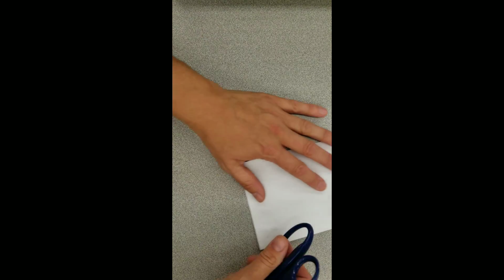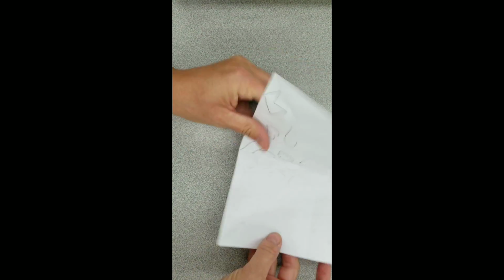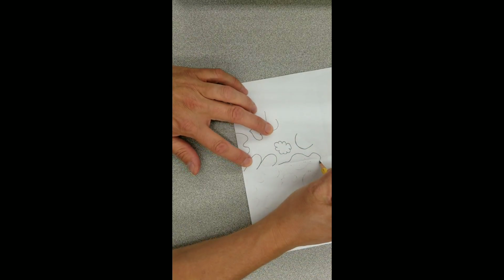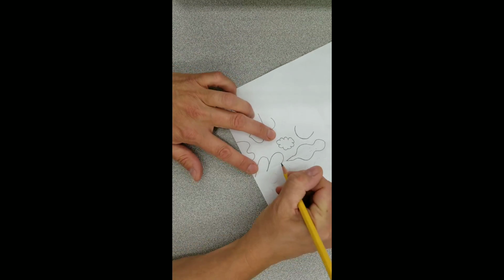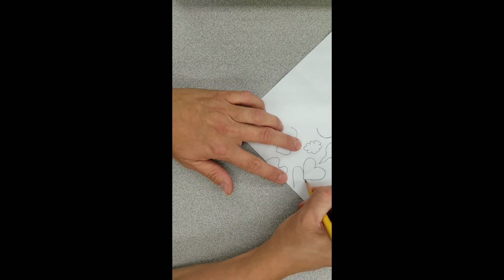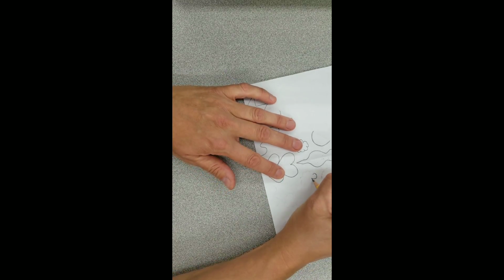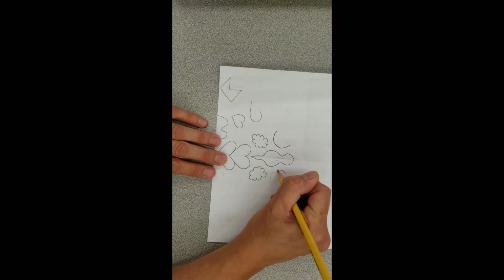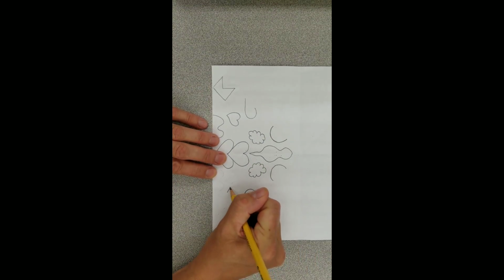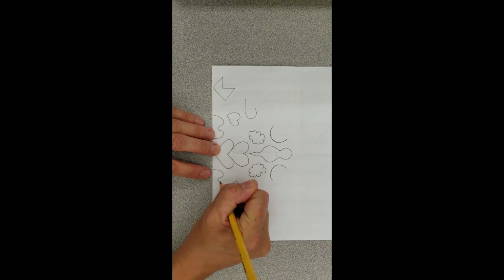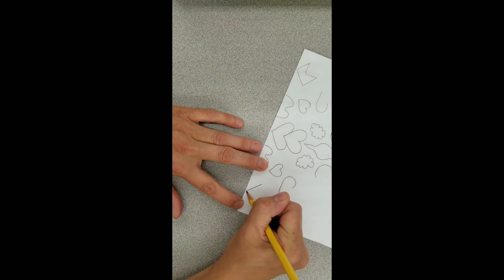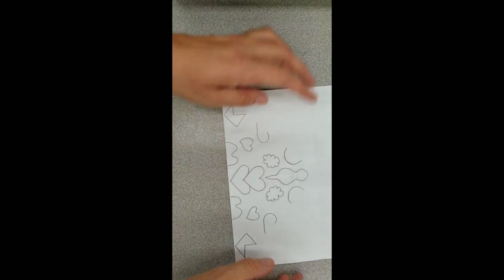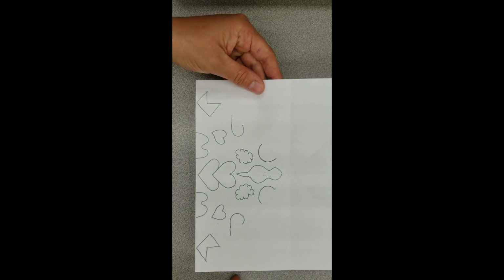Open it up to see. Oh, not good yet. Keep rubbing. Open it up. And I can trace all those lines. If you can't see it, just go ahead and fold it back up and try again. So I'm gonna go ahead and trace all of the lines that I see on that one triangle. And I'm pressing pretty hard. There I go. It's all filled up.